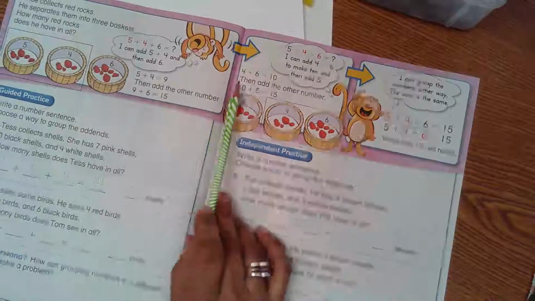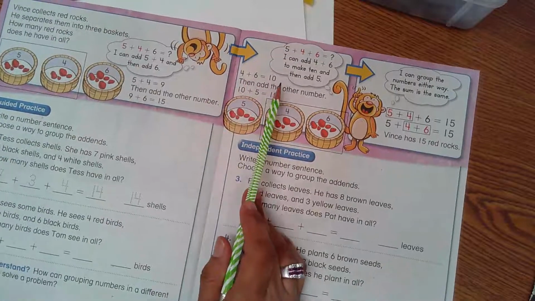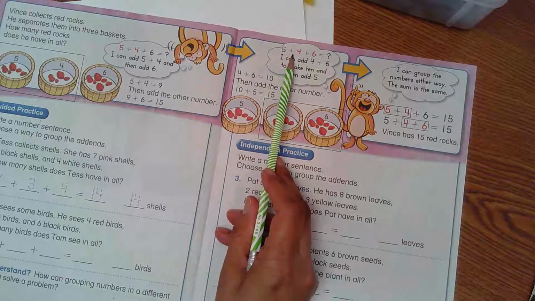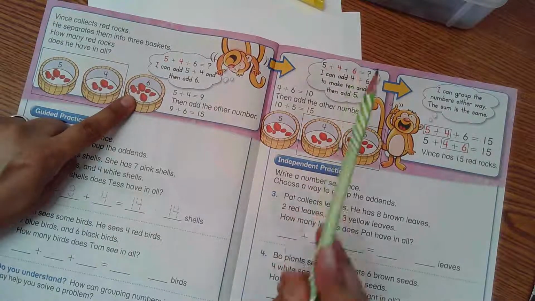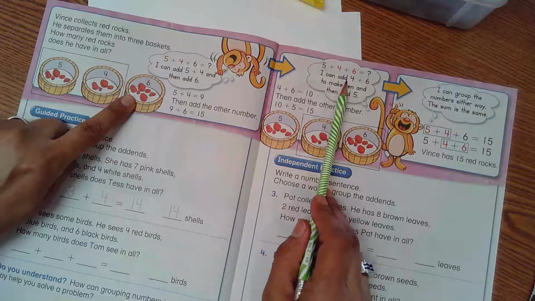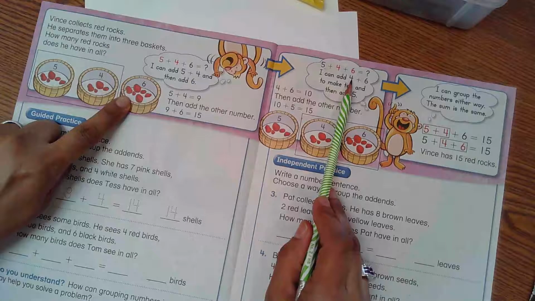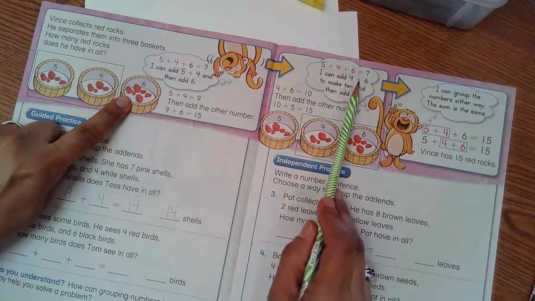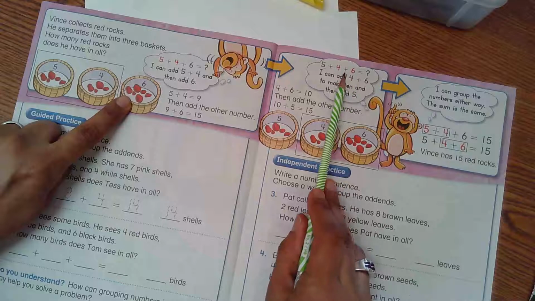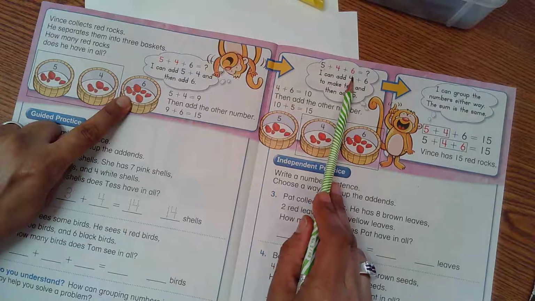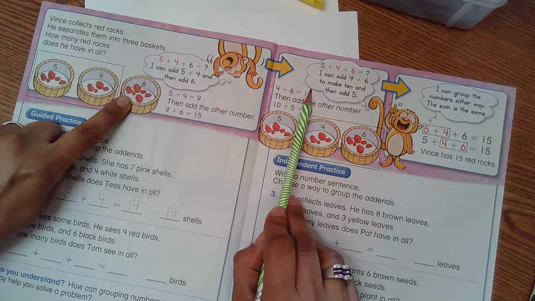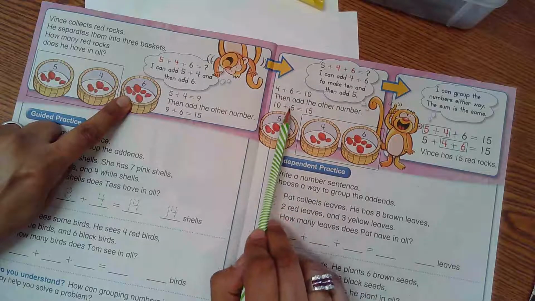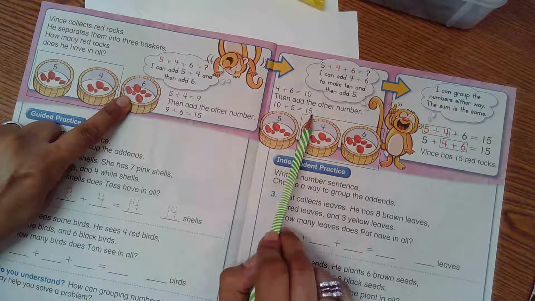All right. Or I have another way. Same numbers again. 5 plus 4 plus 6. But in this example, Vince will add 4 plus 6. So these two numbers are red for you. These are the two numbers that Vince will add first. So 4 plus 6 equals 10. So now you can add the third number, 10 plus 5, 15.